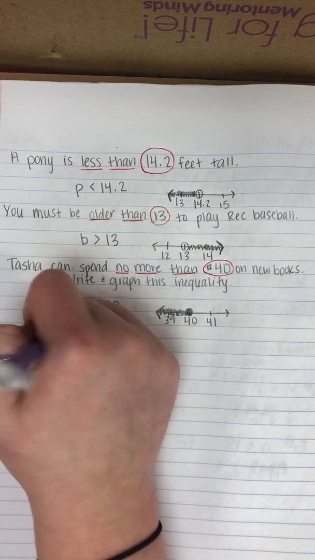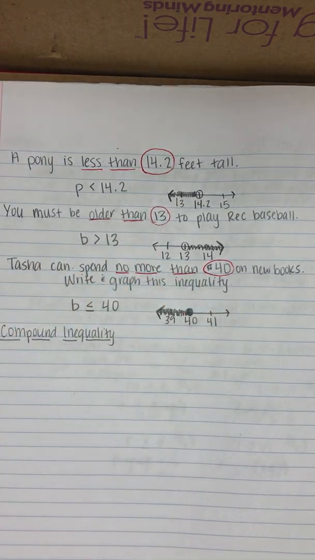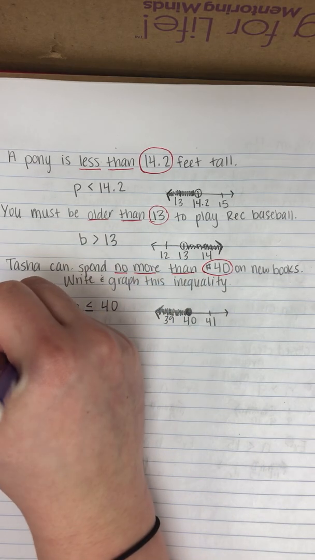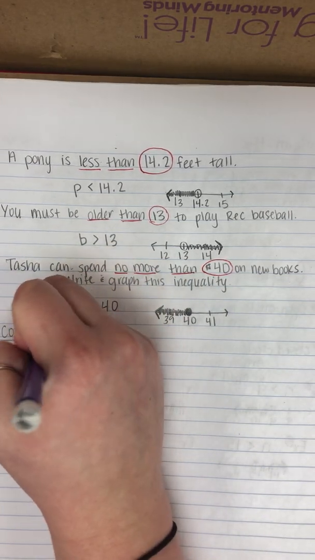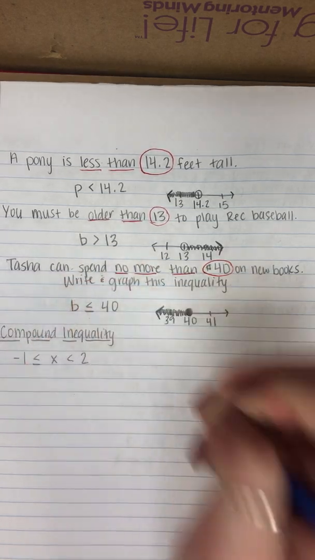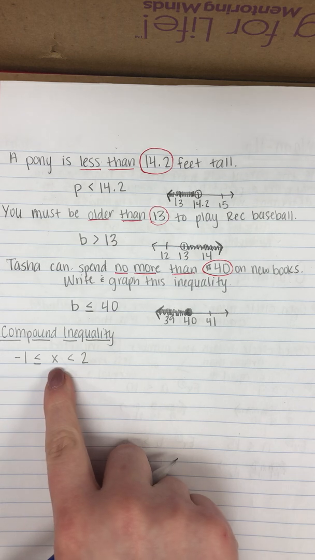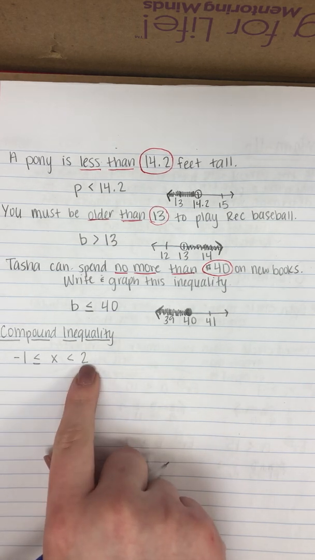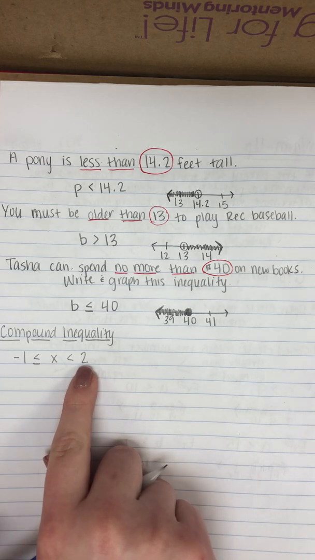Okay? You shouldn't see many of these, so we're just going to do one example, but I do want to show you just in case you do. A compound inequality means you're going to say some number is less than this, but not greater than this, or some scenario like that. So what we're going to look at is -1 less than or equal to x less than 2. This means some number x is greater than or equal to -1, but less than 2. That's how you would read that.